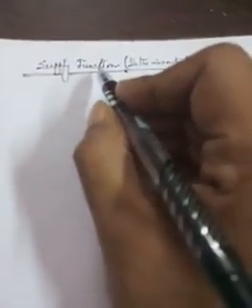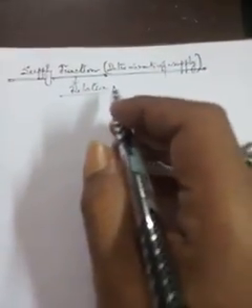Okay, now students, we will discuss the supply function. Supply function means, basically, function means relation. Relation with whom?